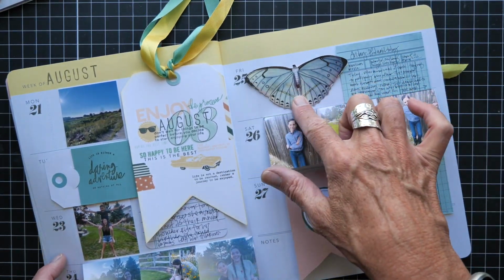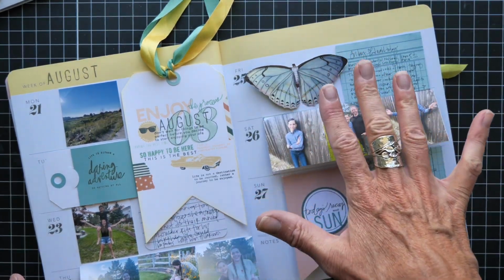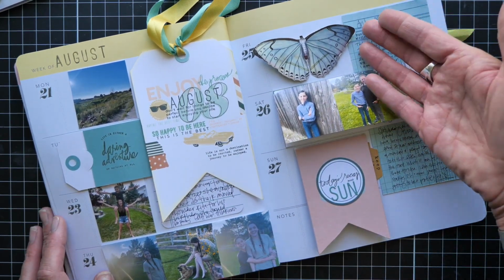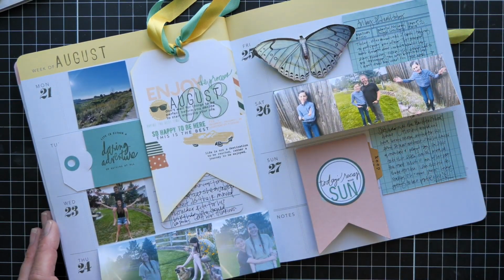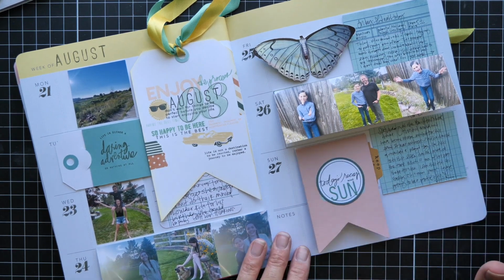This is from the Adventures paper. Gosh, I loved this paper. I wish we could get the butterfly paper in bulk, but I just thought it was so pretty. And this was just about play. This was just about cutting out the butterfly and giving this page a little bit of whimsy. And we should always be here for that.